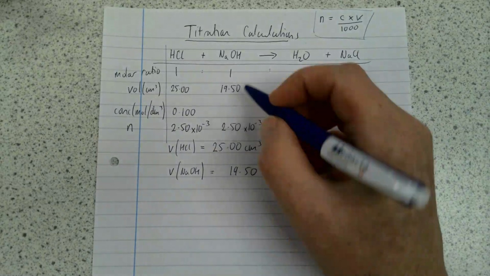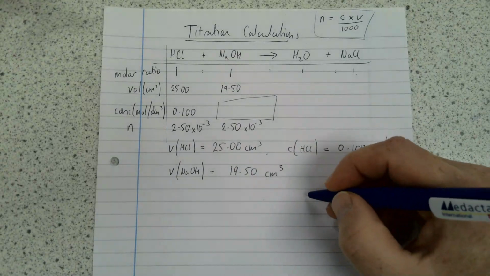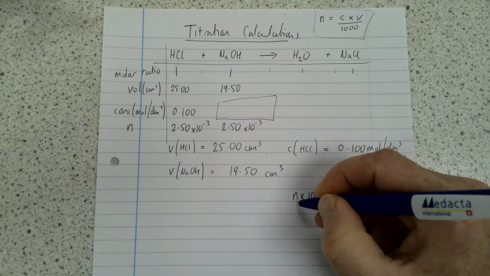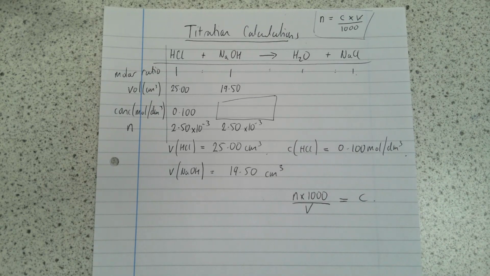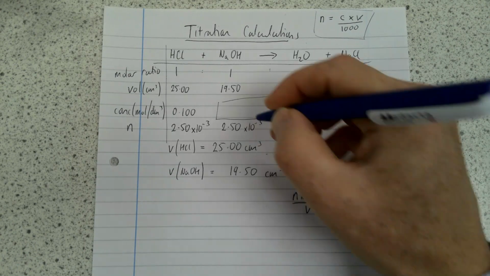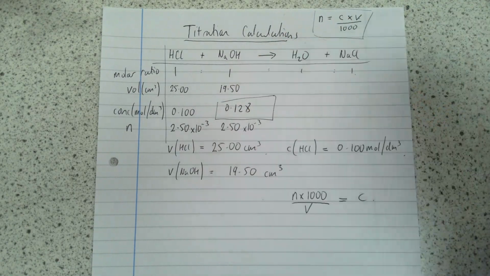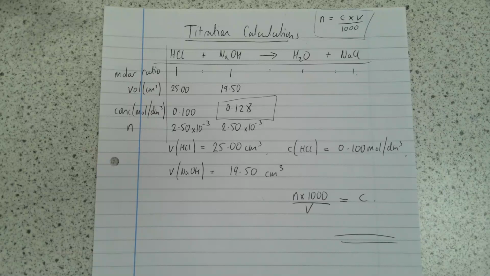And all we've got to do then is to work out the concentration by rearranging this equation up the top there. It's usually good practice to write down what that equation is. So n times 1,000 divided by the volume is equal to the concentration. So just pop that into the calculator. Number of moles times 1,000 divided by the volume, and that comes to 0.128 moles per decimeter cubed. We'd write it usually in an exam down here somewhere. Okay, that's all you've got to do.